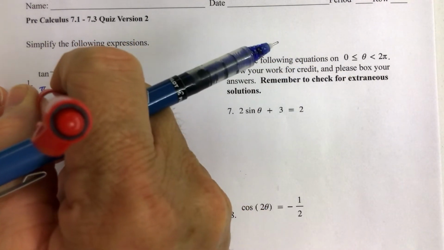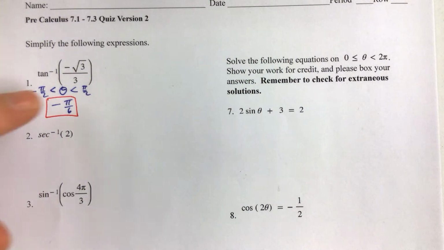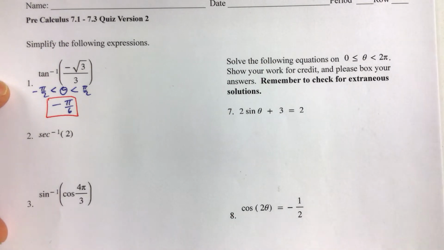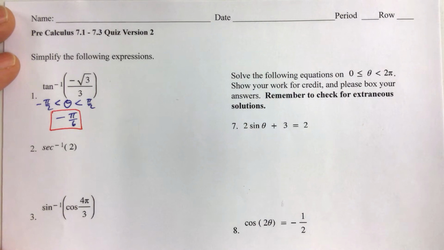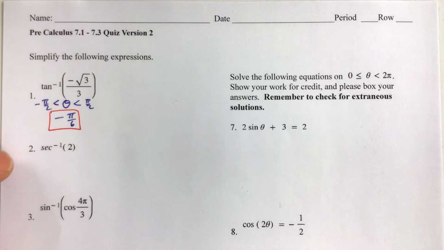Just wanted to give you a heads up. In the version 1 video, the very first one, I went into a pretty lengthy explanation of why we have to limit the value of theta, the angle, to a certain interval. And if you would like that further explanation on why we're doing that, I would urge you to watch that first video that I made for the version 1 part of the test. Alright, so anyway, I'm just going to focus on answers in these videos.